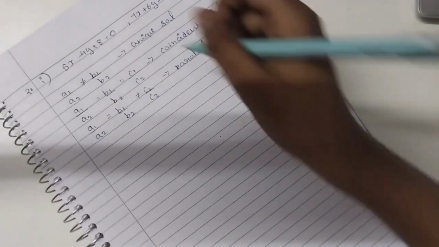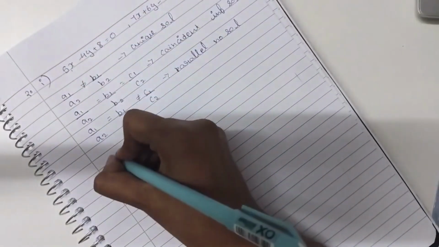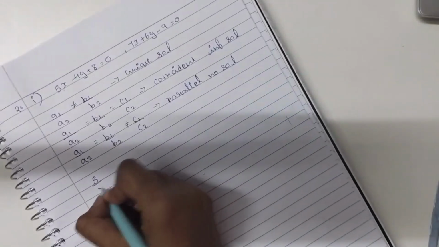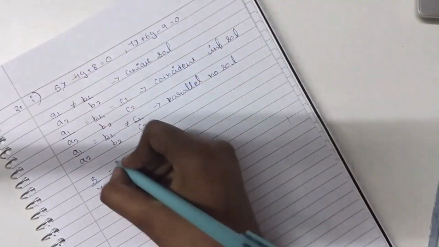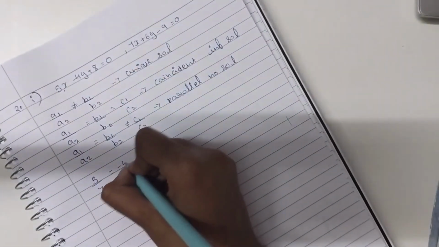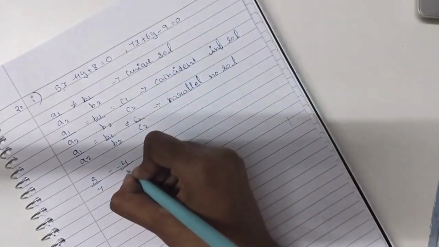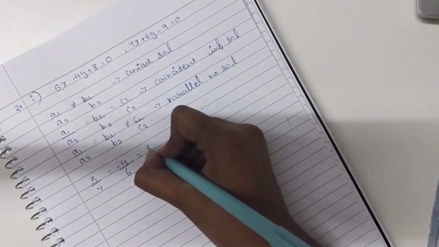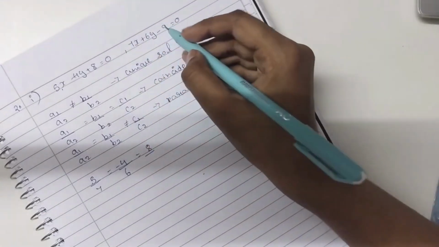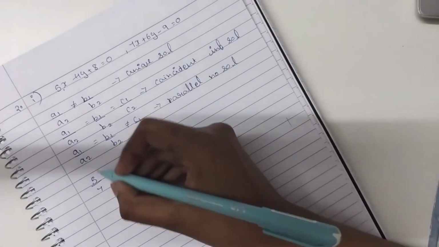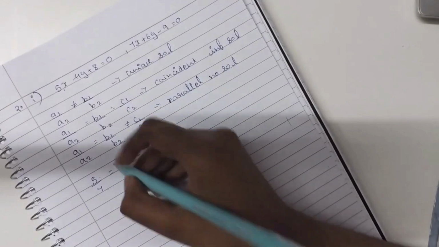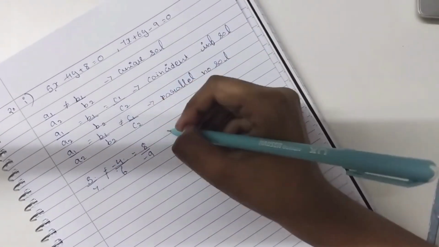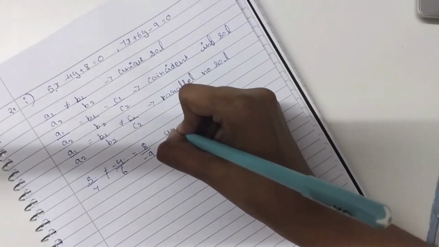So, in the first question, a1 is 5, a2 is 7, b1 is minus 4, b2 is 6, and c1 is 8, and c2 is negative 9. So 5 by 7 is not equal to negative 4 over 6. So that means that this equation has a unique solution.